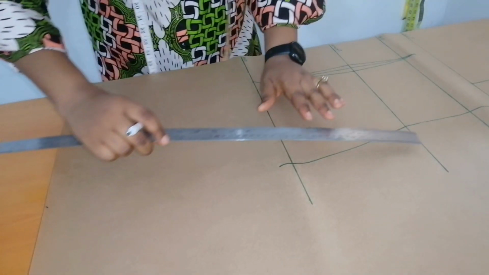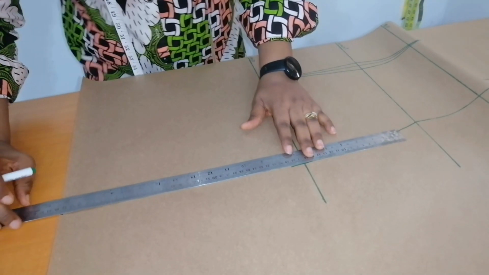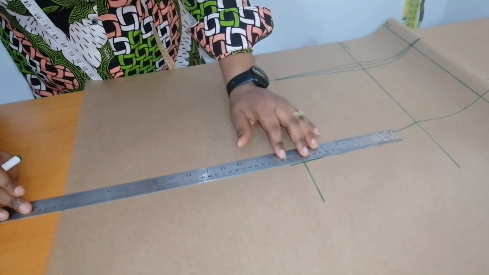Then with my straight ruler, I'm going to connect from the hip to the lower part of the dress.